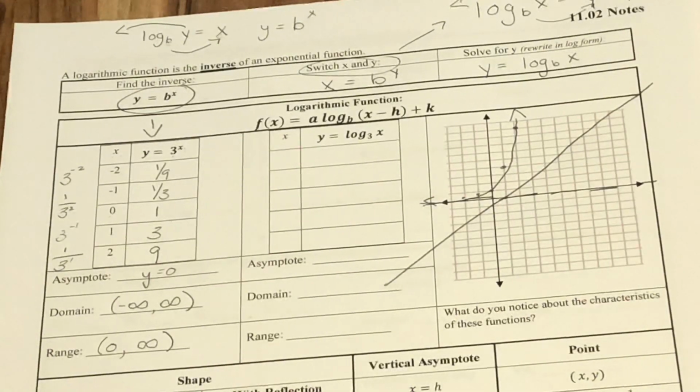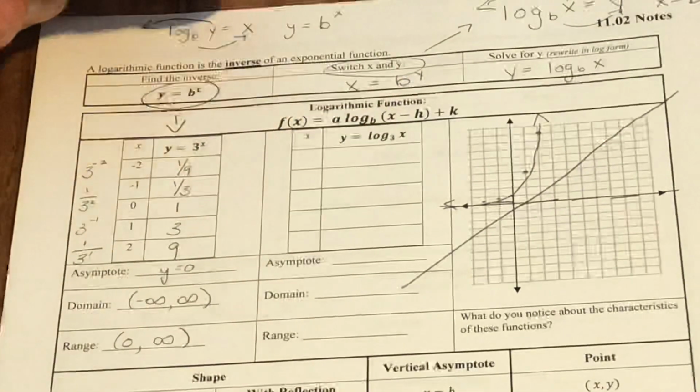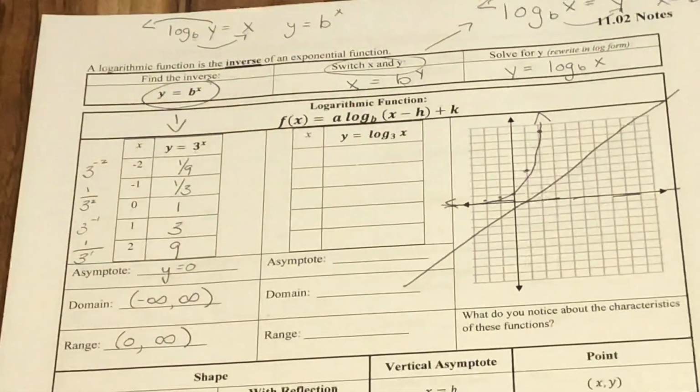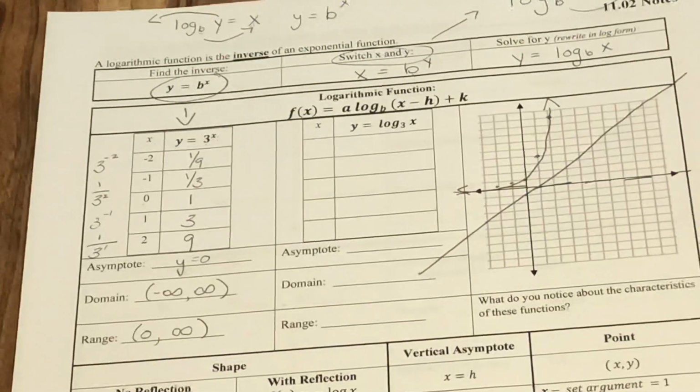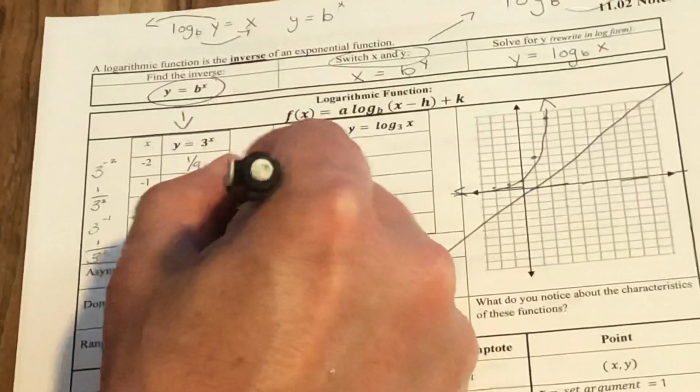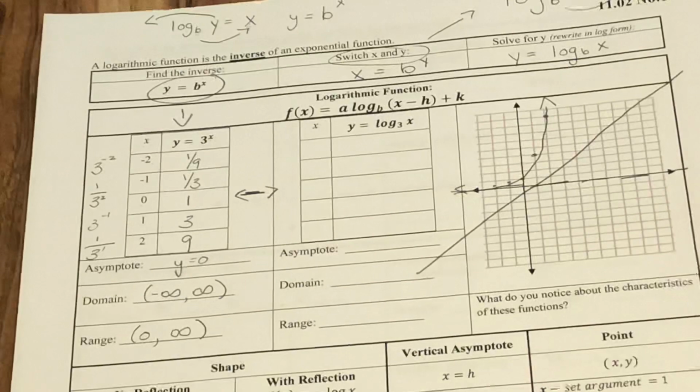One thing you have to remember is because we traded places with X and Y, basically, if you think about it in these terms, the same thing's going to account for our X's and our Y's. So this here is your baseline point, 0 and 1.